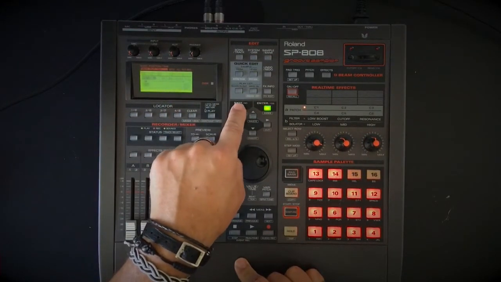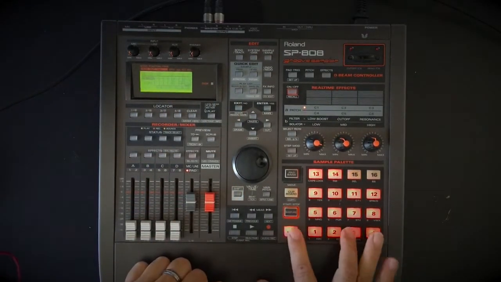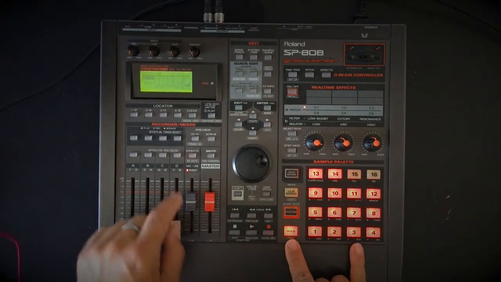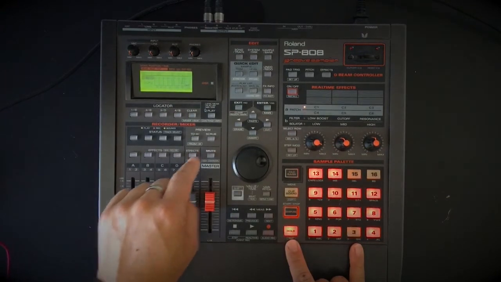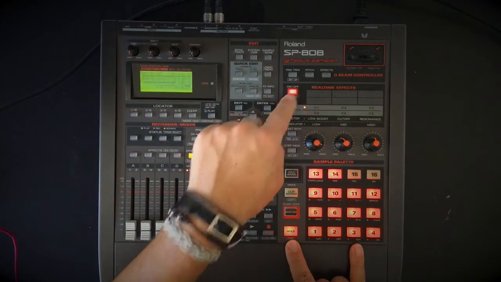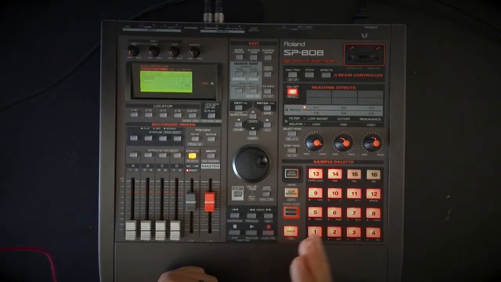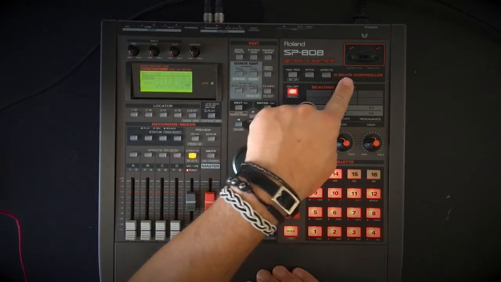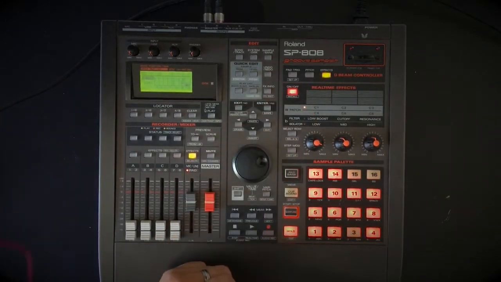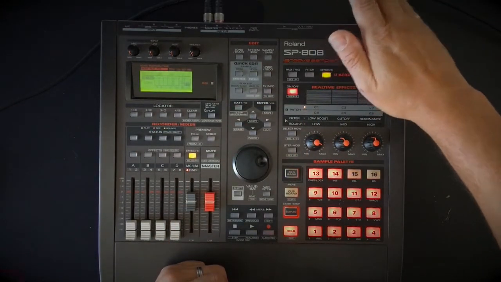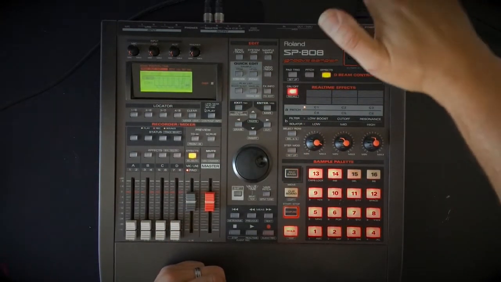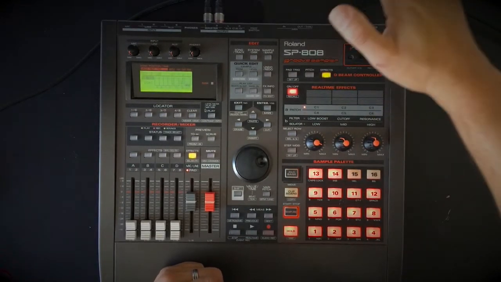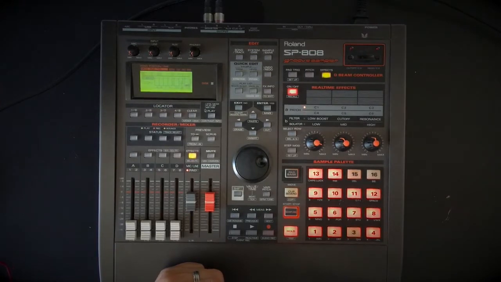So what we do now is looping the sample. I turn the effects on and the real-time effects here, and we hear it's nice and in sync. If we turn on the effects of the D-Beam controller, we can control the effect with our hand.